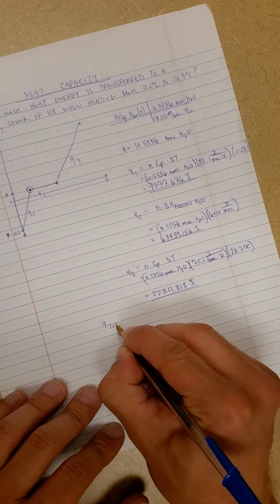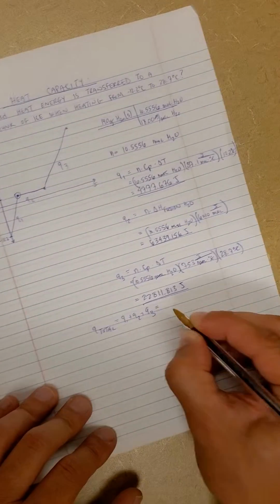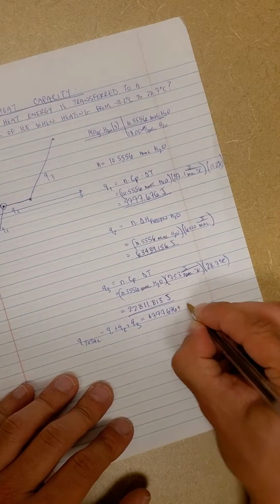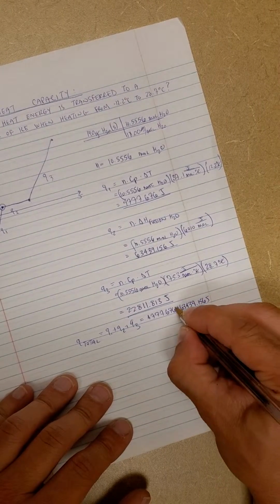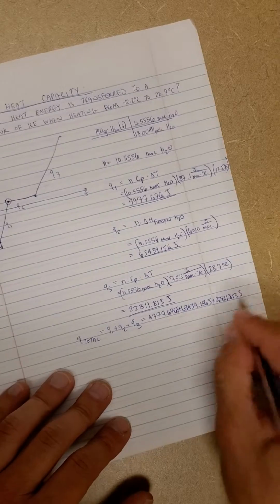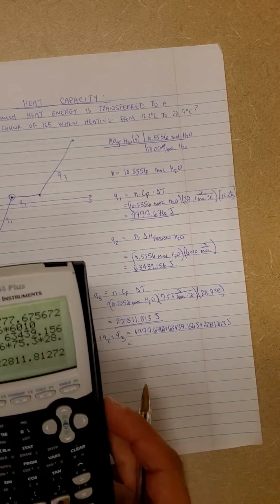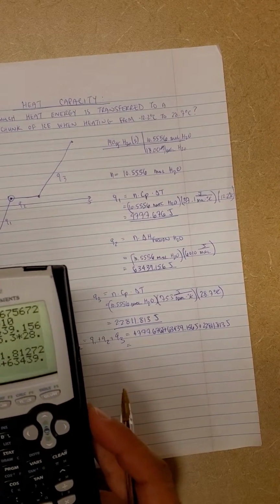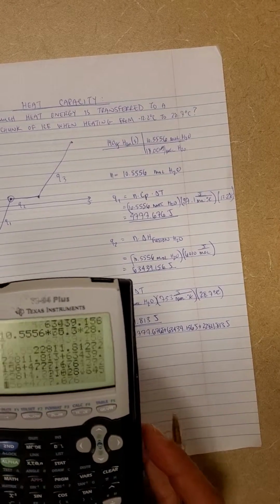Q total equals Q1 plus Q2 plus Q3, which equals 4,777.676 plus 63,439.156 joules plus 22,811.813 joules.